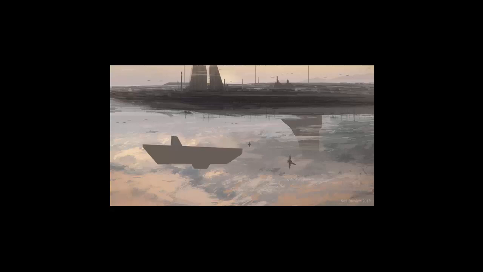So 2 ways to fix this. One is you can add something in the cloud area to give more weight at the bottom, like I could add a more detailed spaceship down here.